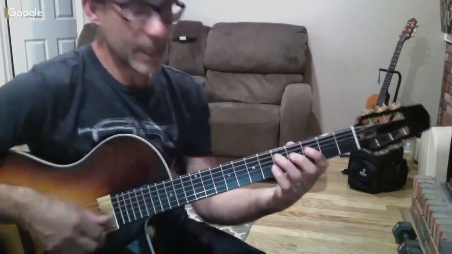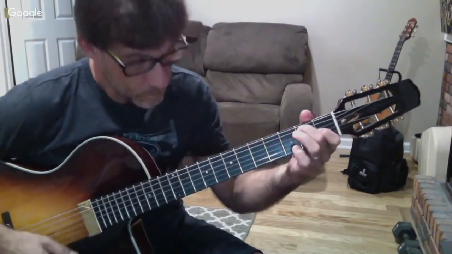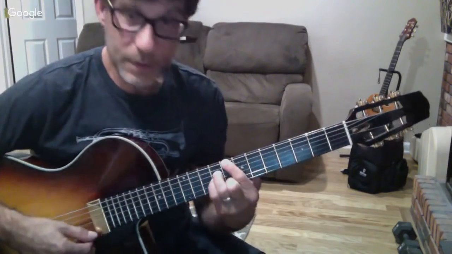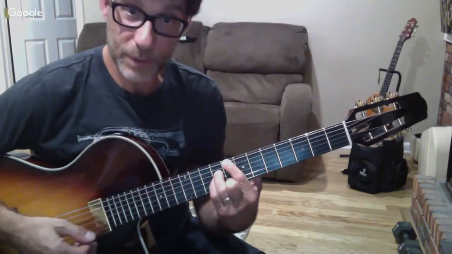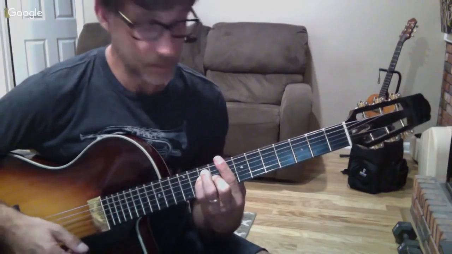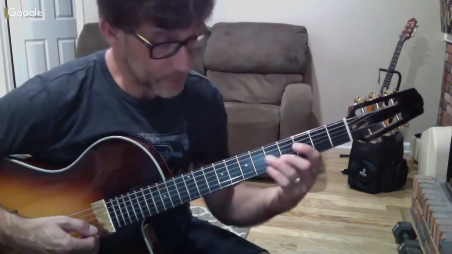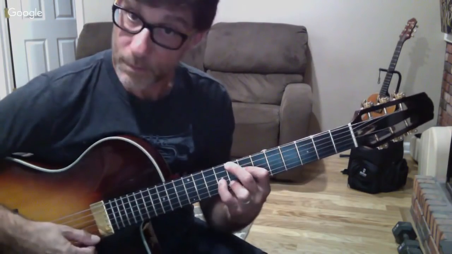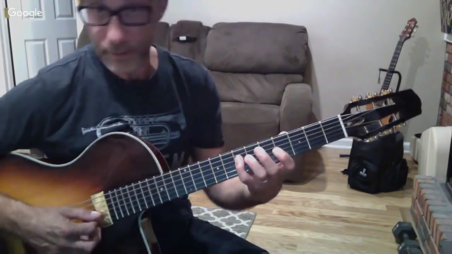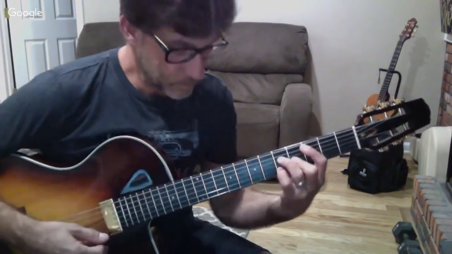So if we did, say, Georgia, the beginning to Georgia, C major 7 to C major 7. If we just look at that, we could just go C major. We could do C6. We could do C major 7 to C6. You hear that? You have the melody going up and the line going down.